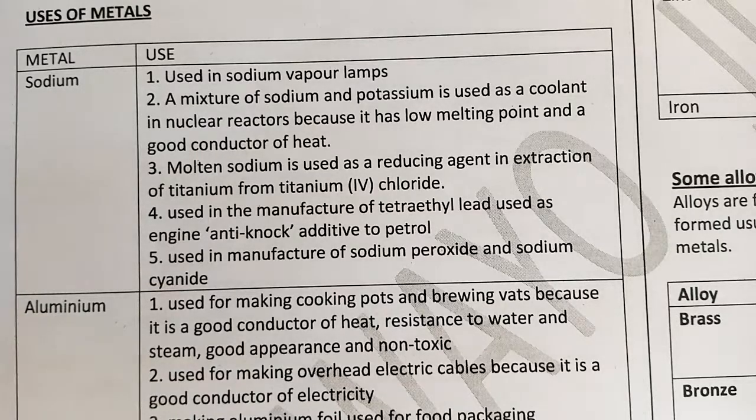3, molten sodium is used as a reducing agent in the extraction of titanium from titanium 4 chloride. Sodium is used in the manufacture of tetraethyl lead, used as an engine anti-knock additive to petrol. Sodium is used in the manufacture of sodium peroxide and sodium cyanide. And not forgetting, sodium chloride is used as a food additive.